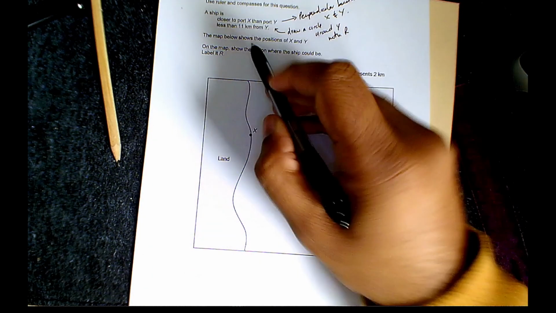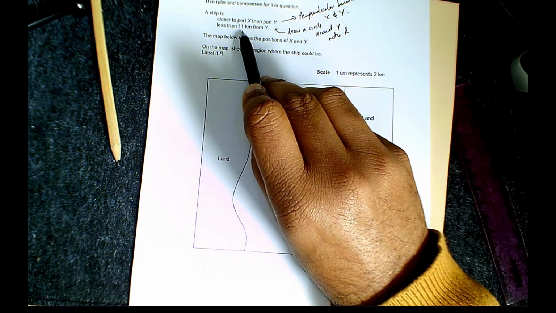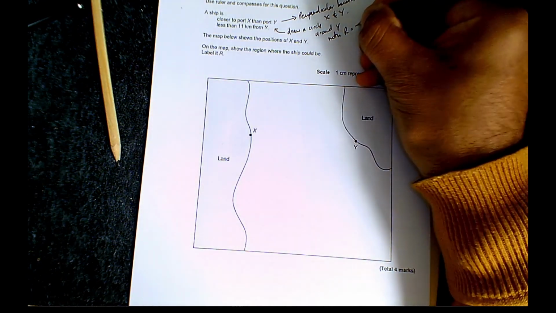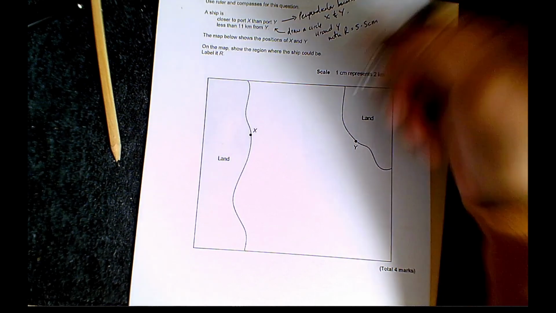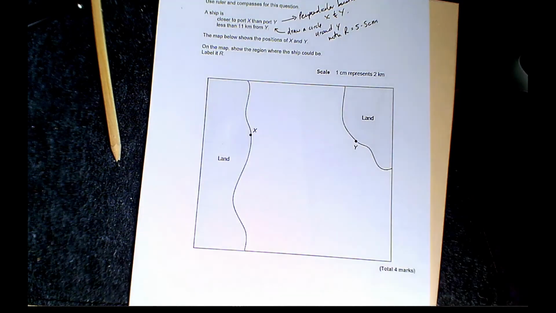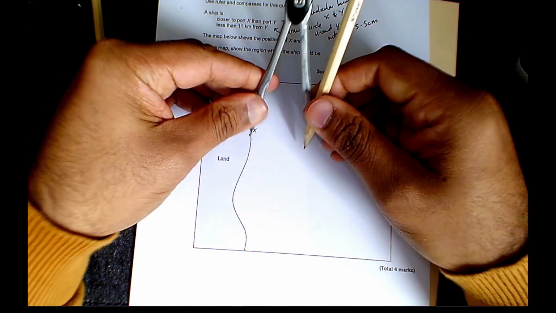So if I divide this distance by 2, which gives me 5.5, the radius is going to be 5.5 centimeters. So if I do the first bit first, let's do a perpendicular bisector of X and Y.